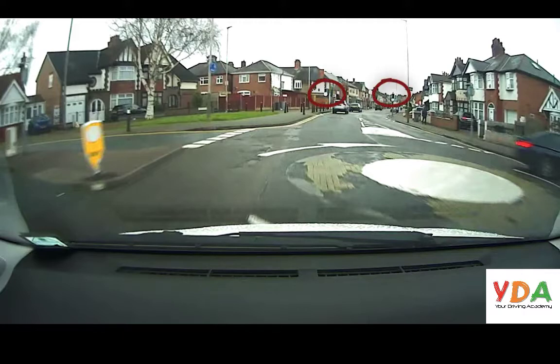Now from a distance, as we approach the Pelican crossing, we need to start observing, looking for any pedestrian activity, so anybody walking towards the crossing or anybody waiting at the crossing. And we also need to check if anybody has pressed the wait button.